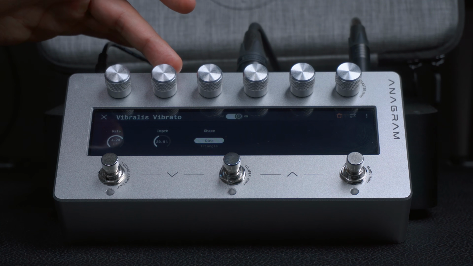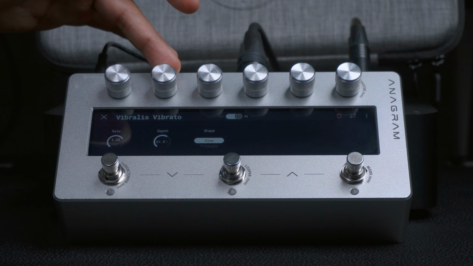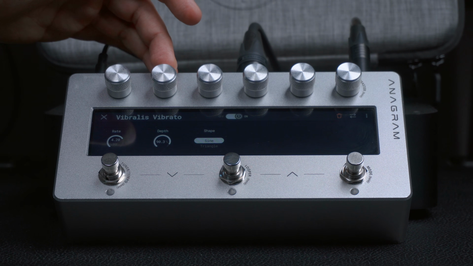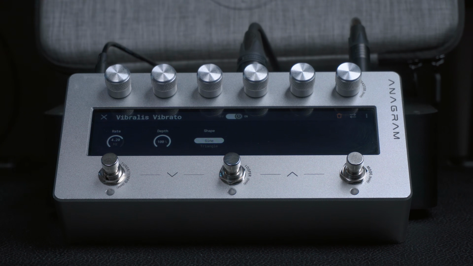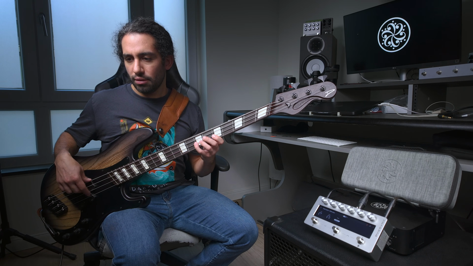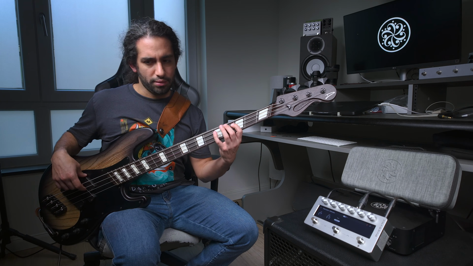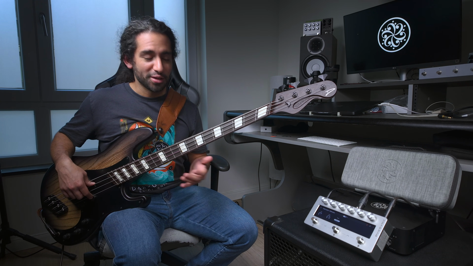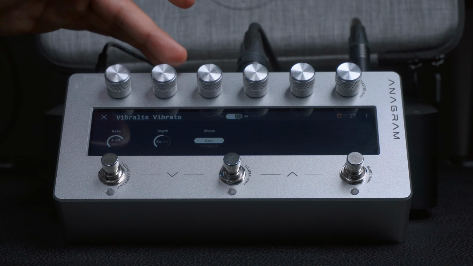Next, we have the depth, and this one is similar to the other controls, so how drastic that pitch change is going to be. You can really make some funny effects by using higher depth settings.